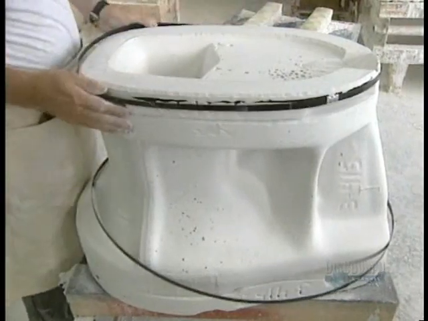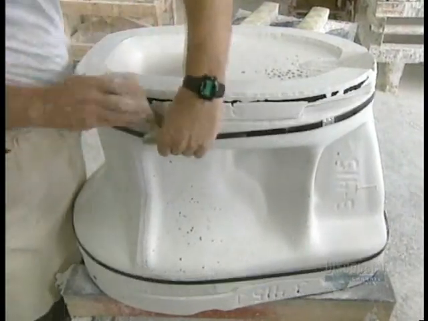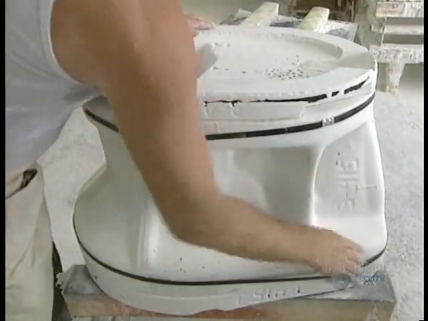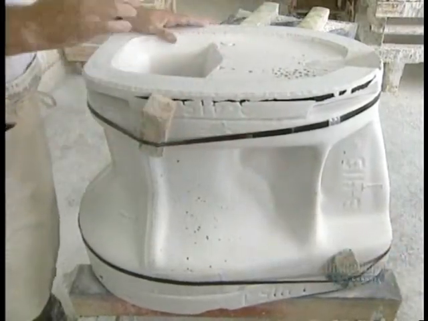Then they install tensioning straps. Little blocks are inserted between the mold and the strap to increase the tension. The mold will soon be filled with liquid, and they thus prevent any distortion.